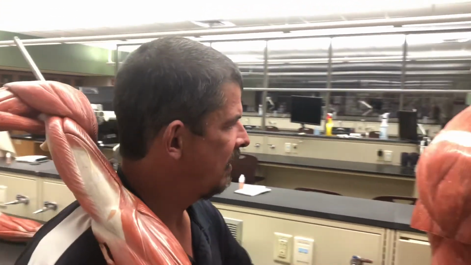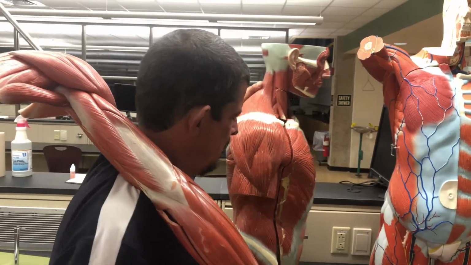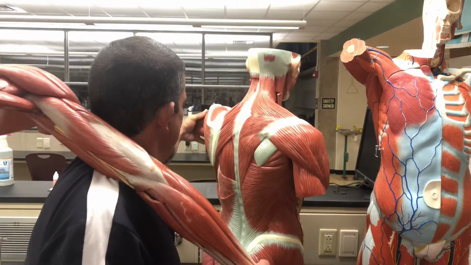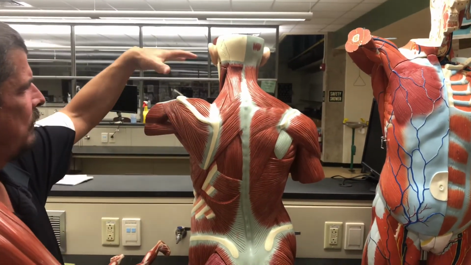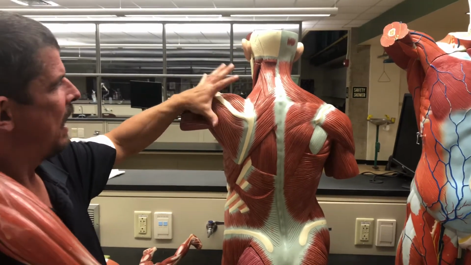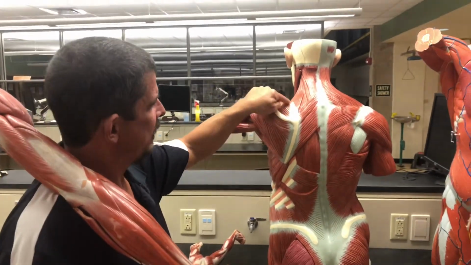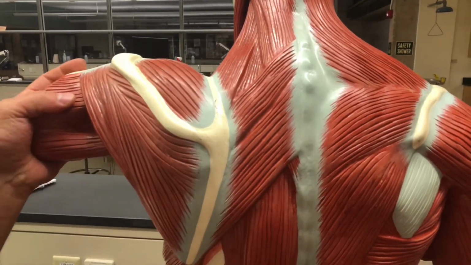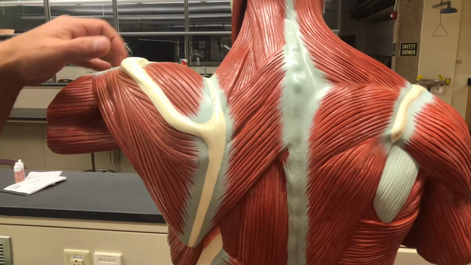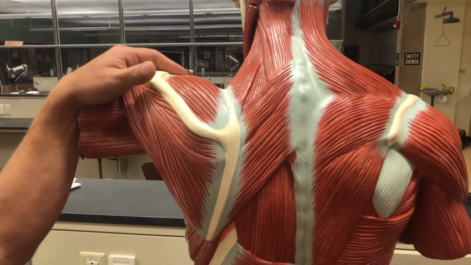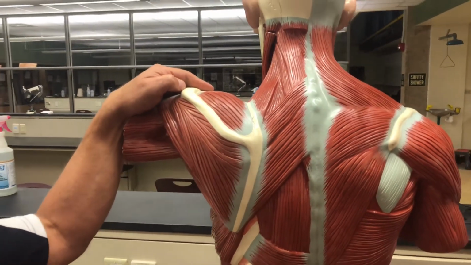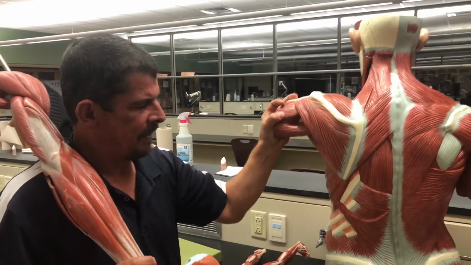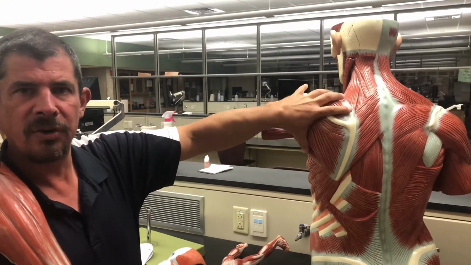Again, these muscles are found deeper to our deltoid. So when we look at this model right here, our deltoid would be sitting here, but now the deltoid has been removed, and we can see more of our scapula right here. The rotator cuff muscles are the supraspinatus, infraspinatus, teres minor, and teres major. And they're all found right here around our scapula.